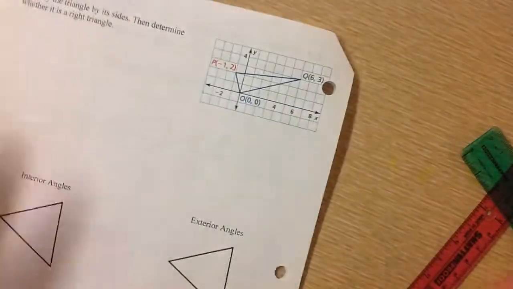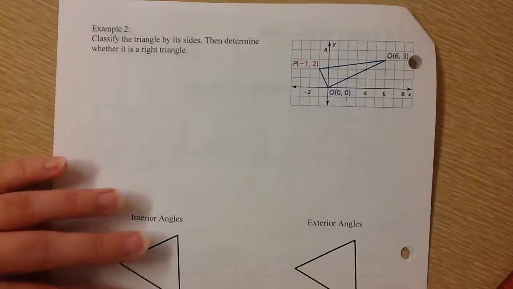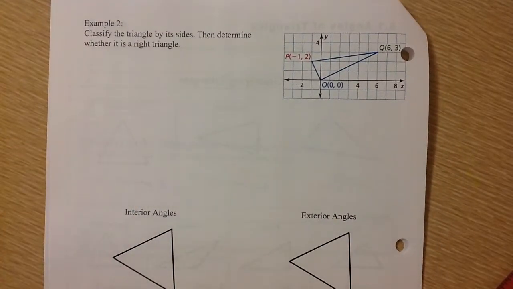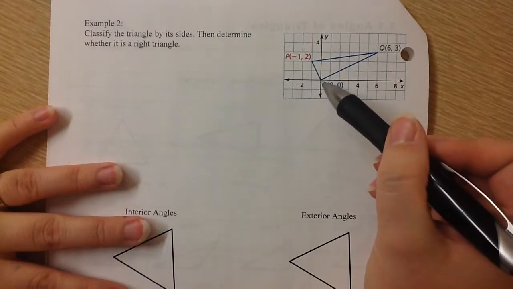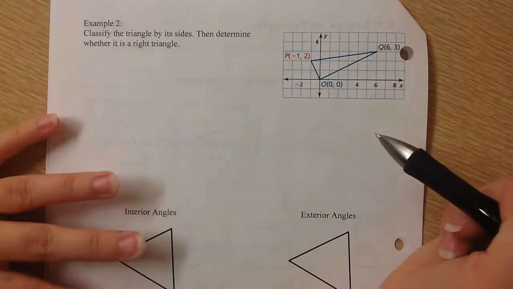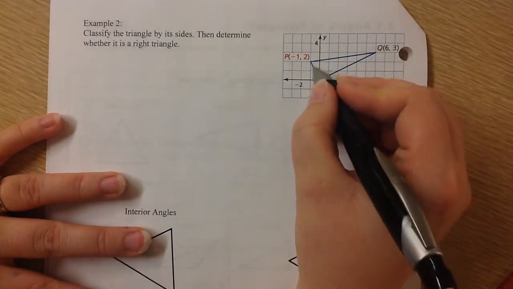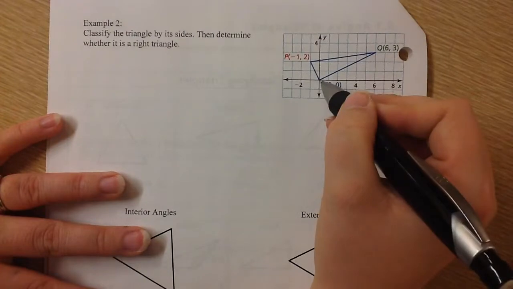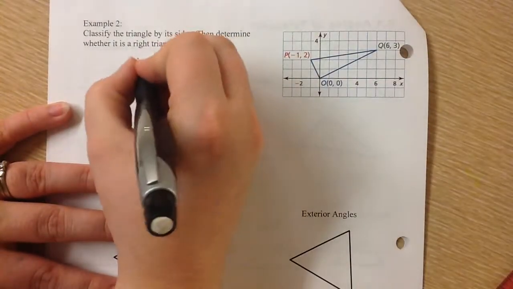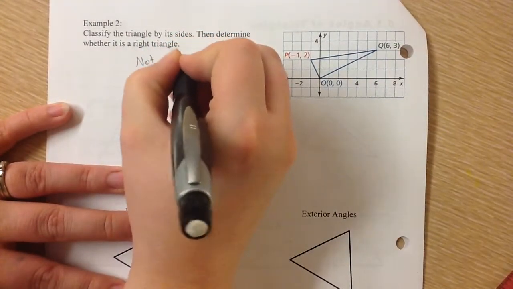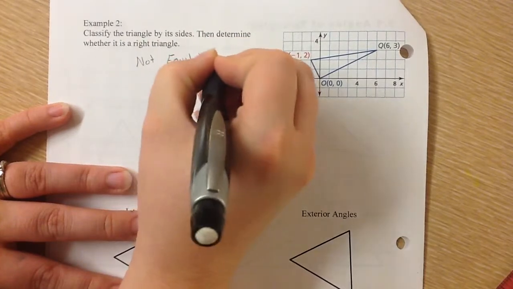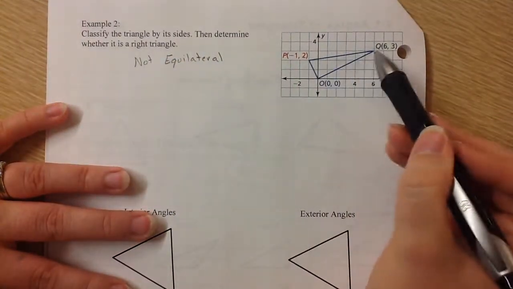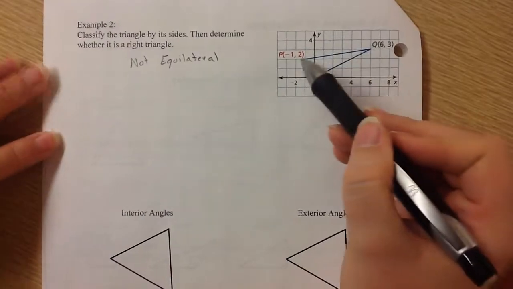Okay. All right, next. Classify the triangle by its sides, then determine whether it is a right triangle. Okay, so first of all, I don't know the length of any of these sides. So I don't know if they're the same. I can tell this one's obviously shorter than these two. So it's not equilateral. So I know it's not equilateral. But I can't entirely tell if it's isosceles or not because I'm not sure if these are the same distance. So we're going to find those distances.